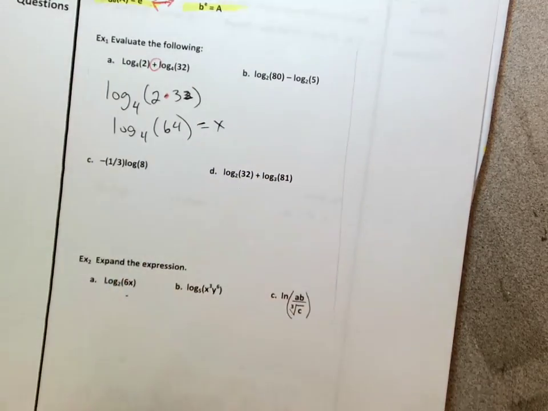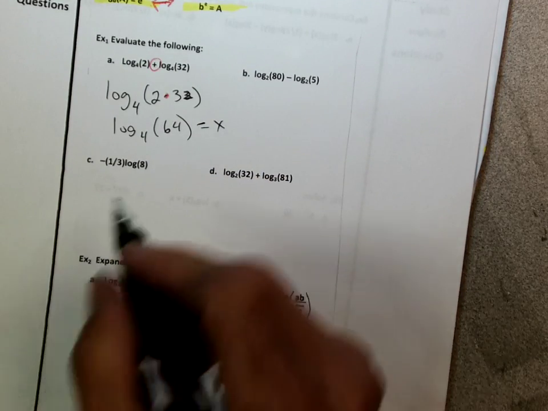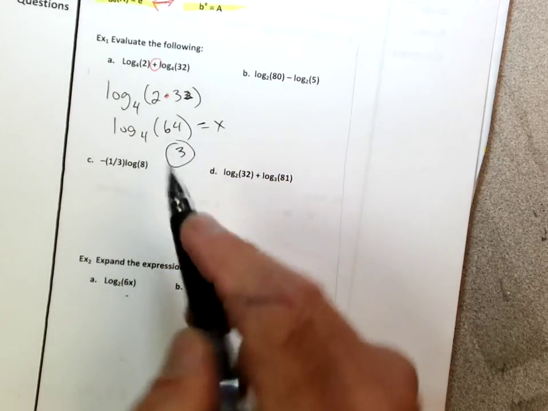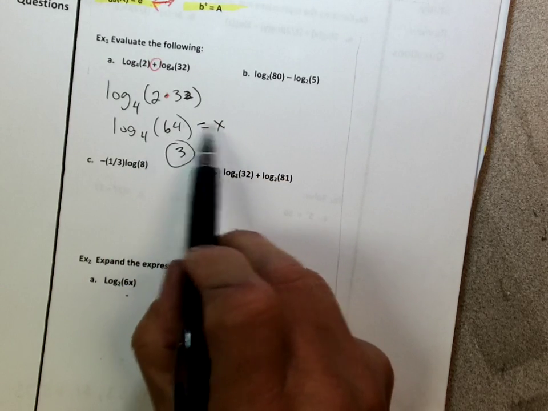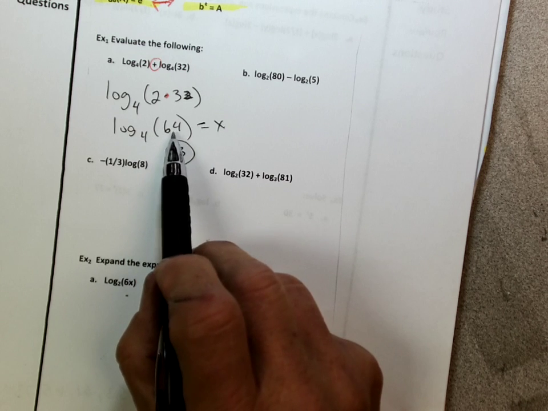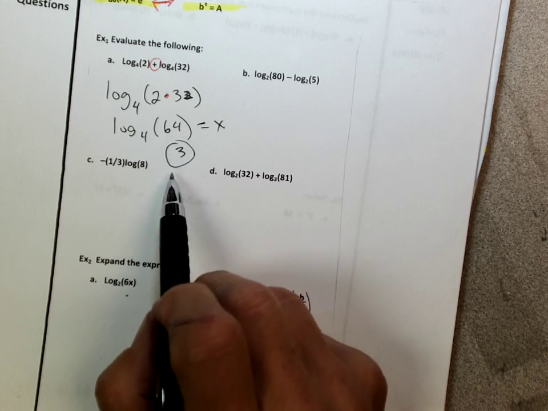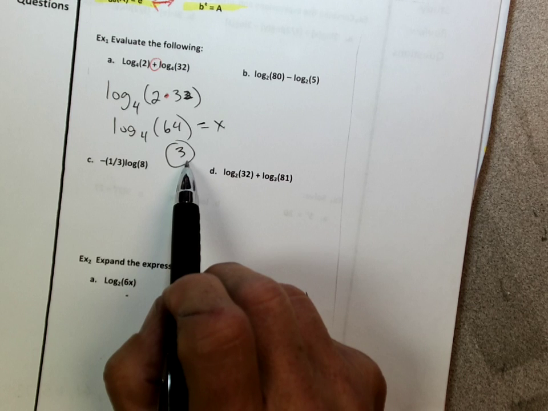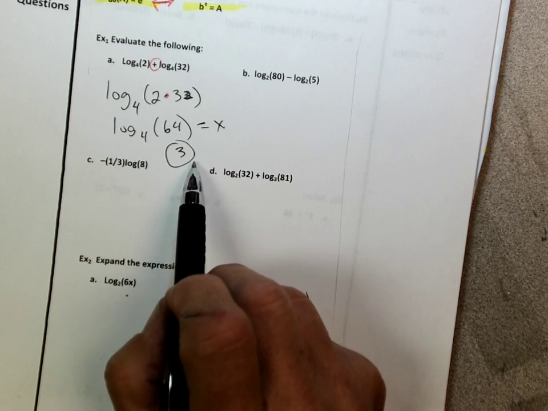4 to what power equals 64? 3. So this answer is 3. 4 to what power equals 64? See how logs work? So log base 4 of 64 is looking for the exponent, right? It's looking for the exponent. The exponent is 3. Logs are exponents.